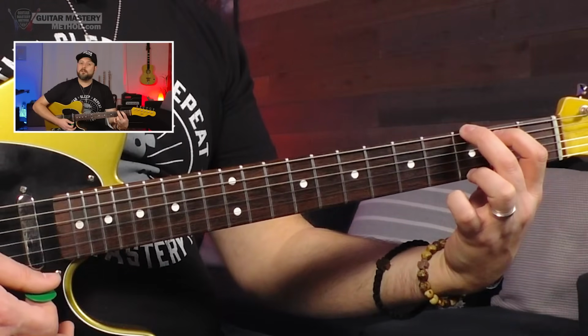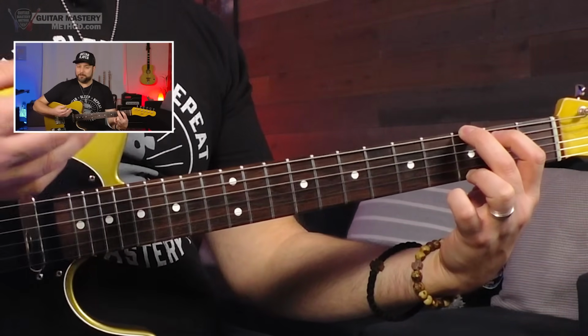If we were to use the CAGED system to find a bunch of G chords on the fretboard, how would that look? Well, starting with the lowest chord form we could find, if we're thinking in terms of G, it's gonna be the G chord form, the open G that we know and love, right?